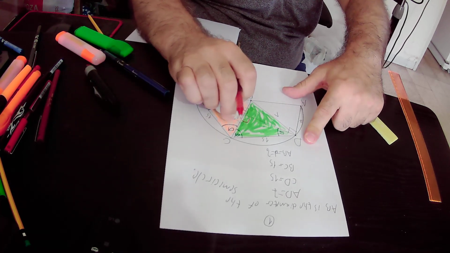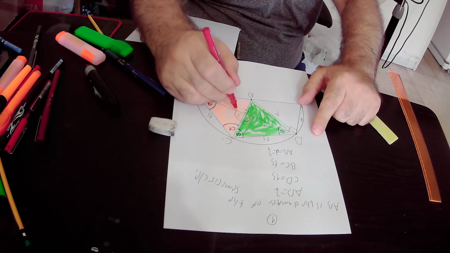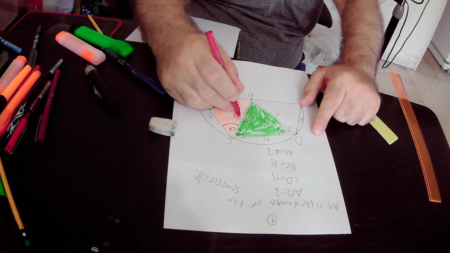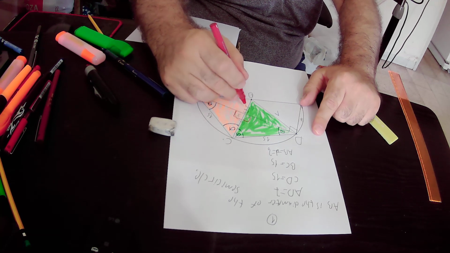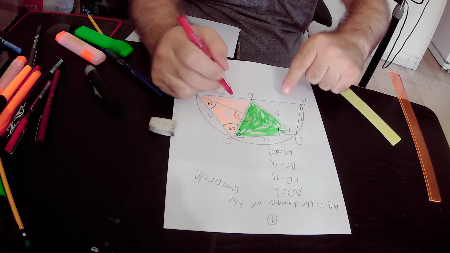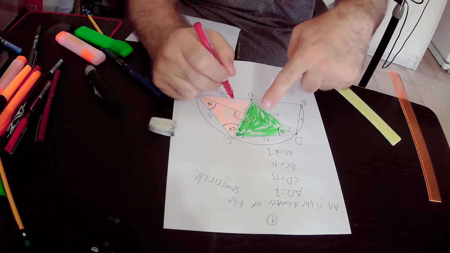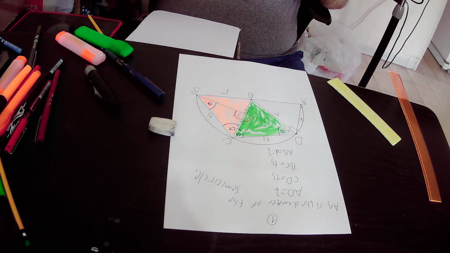So we found out that two angles around point E are equal to 90 degrees. Angle BEC and angle DEC, both are equal to 90 degrees.